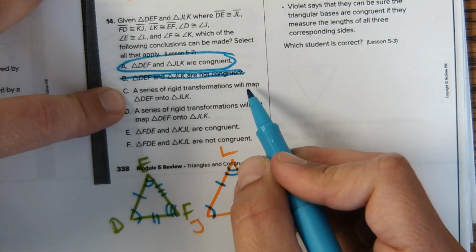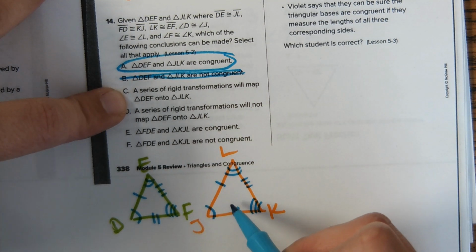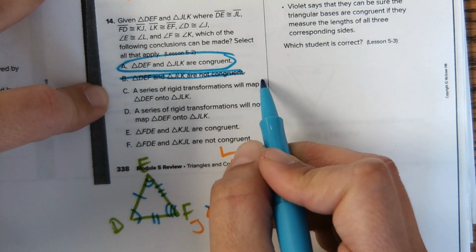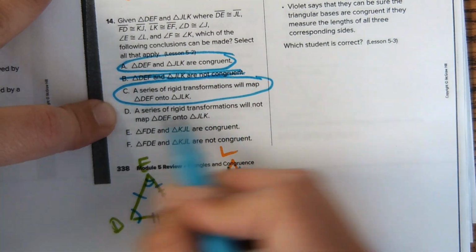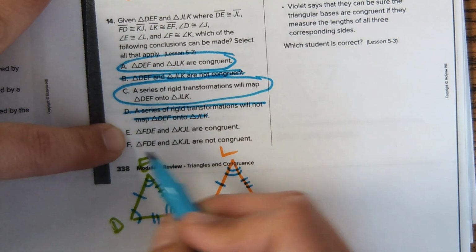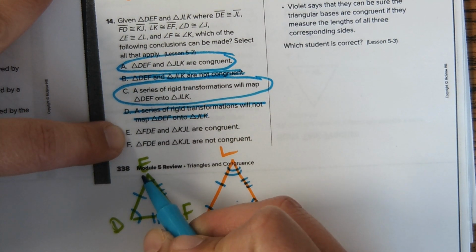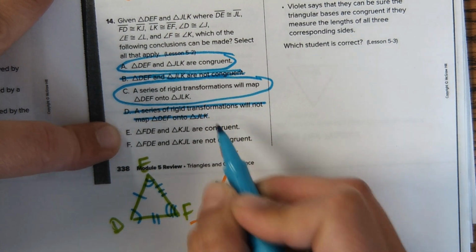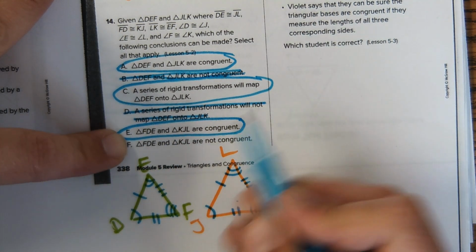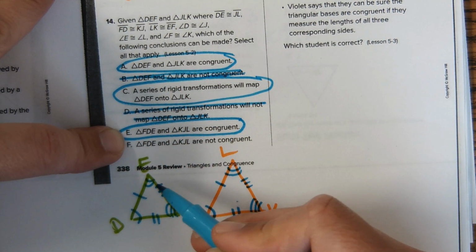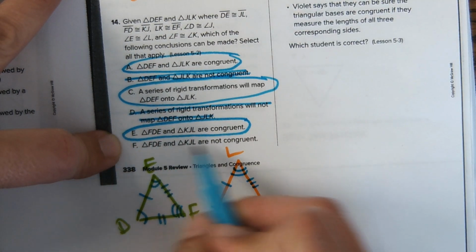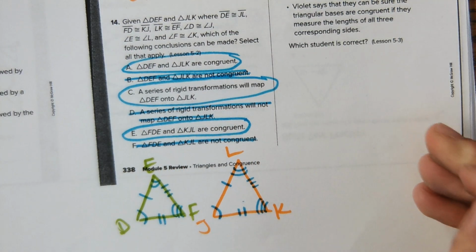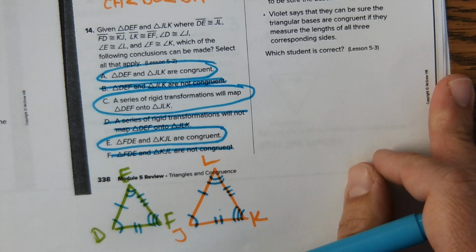A series of rigid transformations will map this triangle onto this one. Yes, if they're congruent, then you can transform one to map onto the other one. A series of transformations will not map. That is false. FDE is congruent to KJL. Yes. It's just a different way of naming the triangle, but as long as you name them in the same order for each one, you're good. And then it says it's not congruent. That is false. So those three are the correct answers.